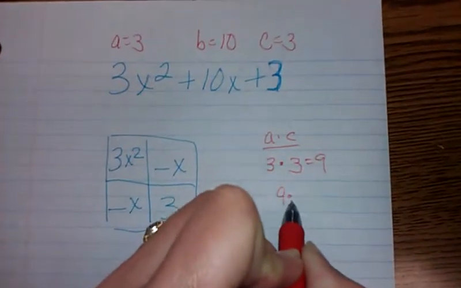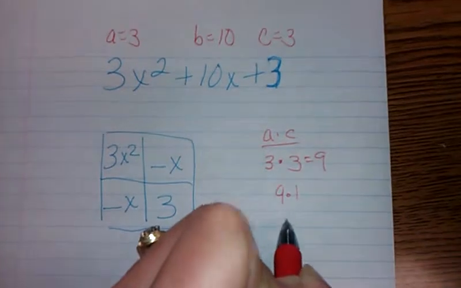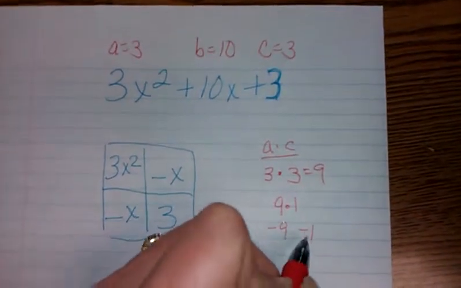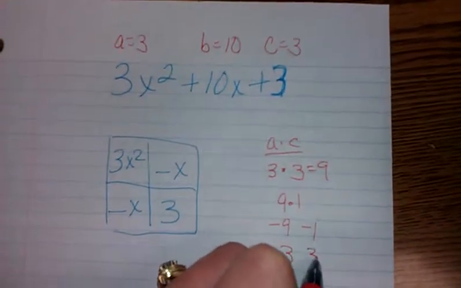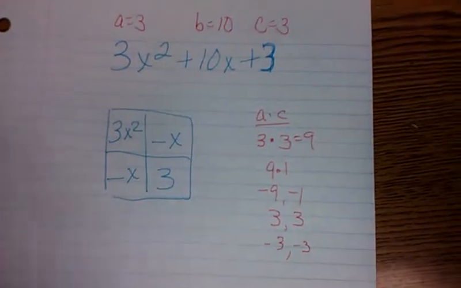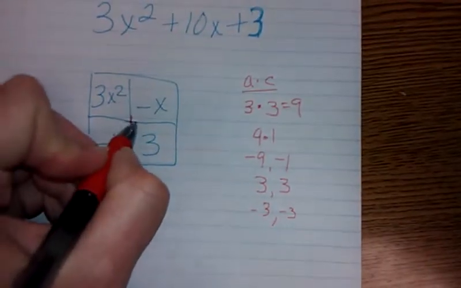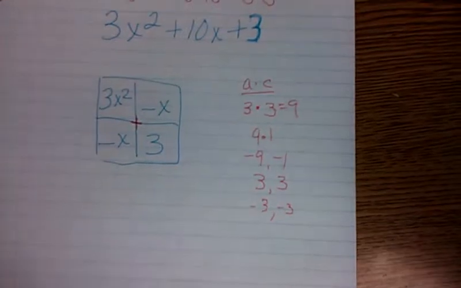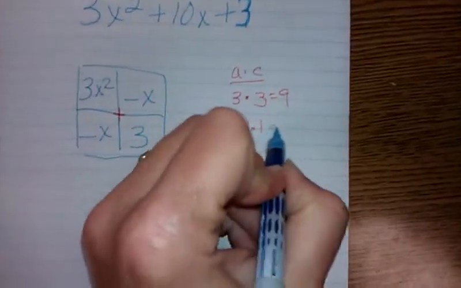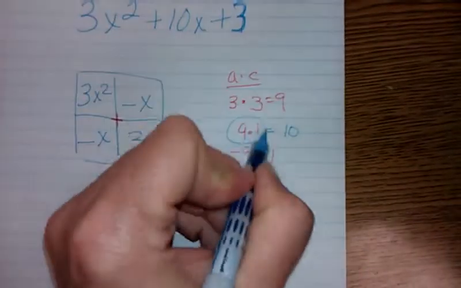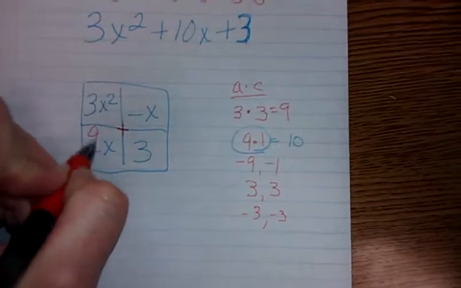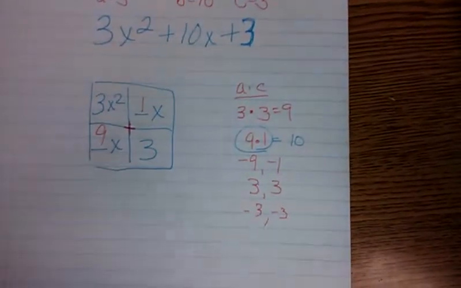I have 9 times 1, negative 9 times negative 1, 3 times 3, or negative 3 times negative 3. I want to find the ones that add up together to give me 10. Right here, this gives me 10. That's all I need, are those factors right there. So now I put a 9 here and a 1 here.